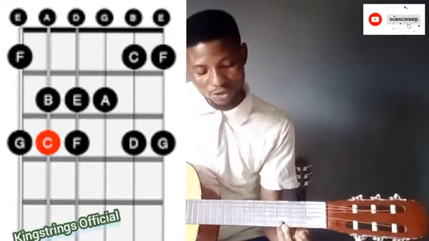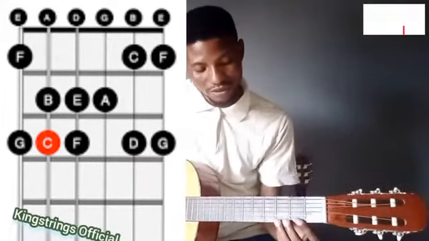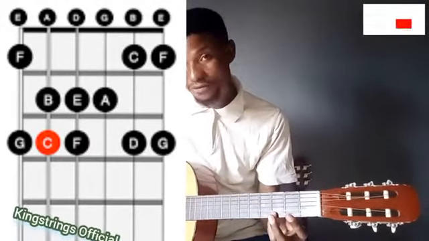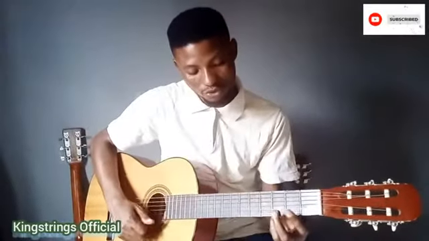Then I'm going to be moving this third finger. That is a tone higher. That is the fifth fret. I'm moving it from the third to the fifth fret. I have this to be A. So I have C, D, E, F, G, A.